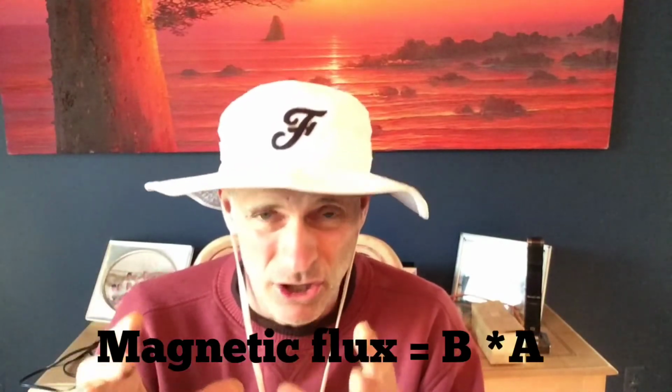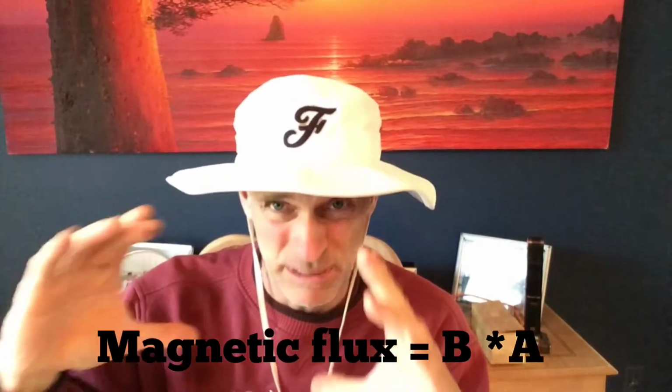What is magnetic flux? Magnetic flux is actually a combination of the magnetic field strength, B, coupled with, or dot product with, the area vector through which the magnetic field is exposed. Now, why do we need magnetic flux? Because it leads us into how we induce current around these loops of wire.